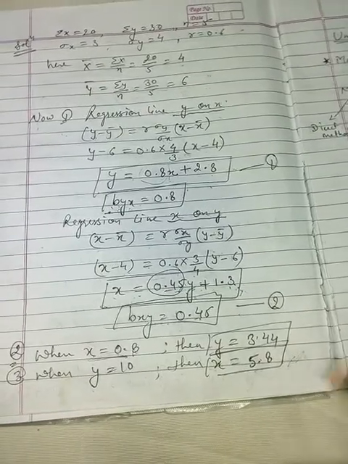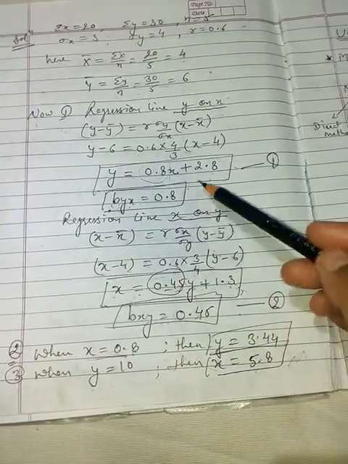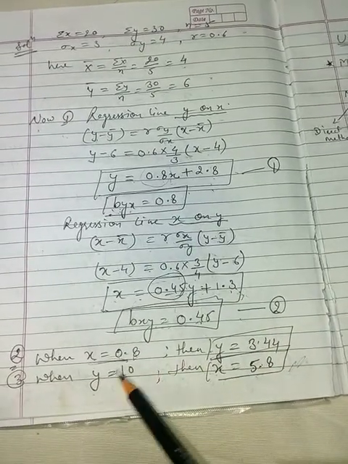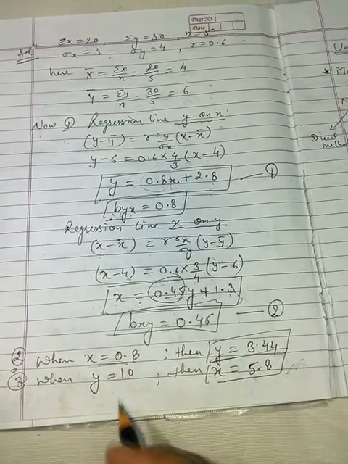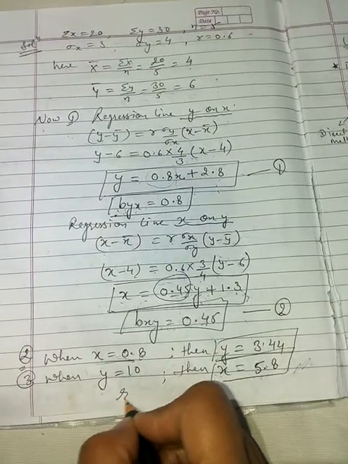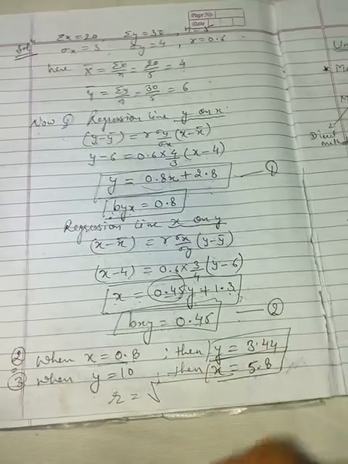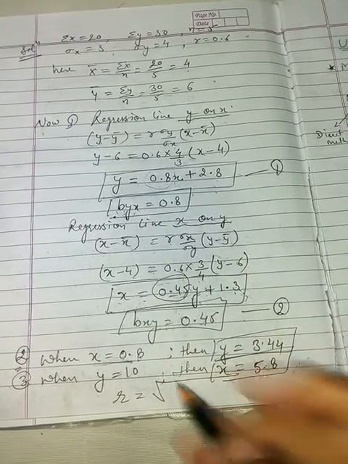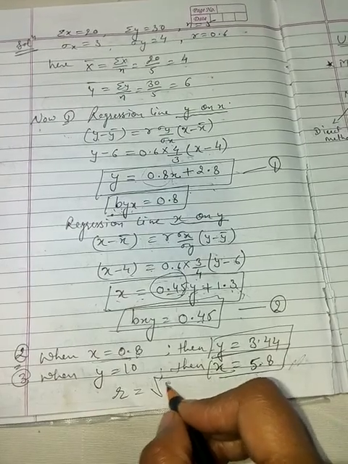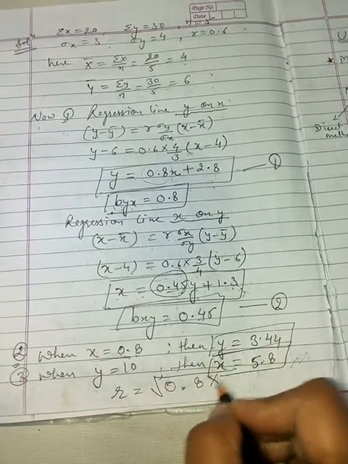So this is the way we can calculate the regression coefficients, regression lines, and the values of x and y respectively when y and x are given. Here we can calculate one more thing: r, which is the relation between the regression coefficient and the correlation coefficient. So this is bxy and byx, meaning 0.8 into 0.45.